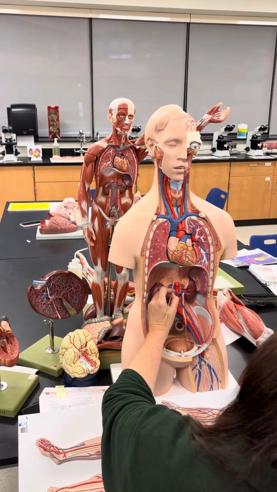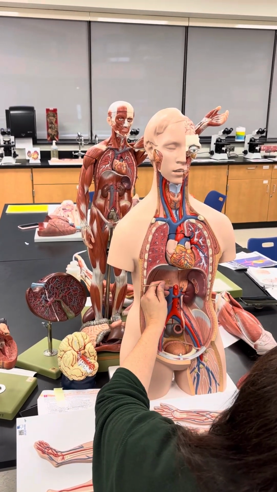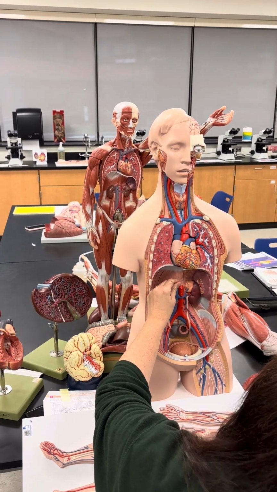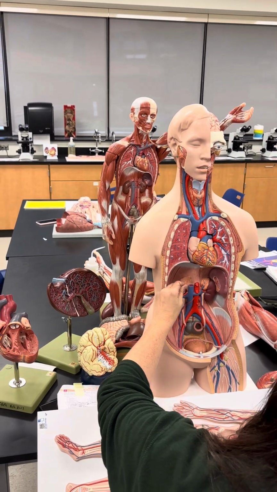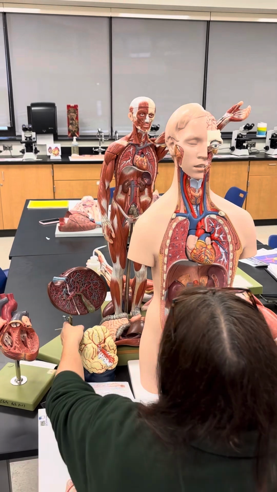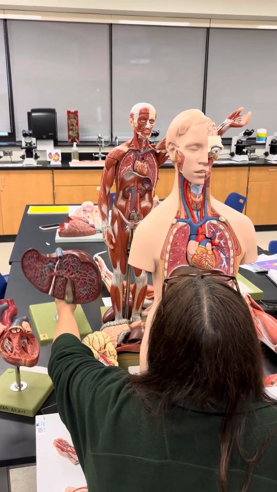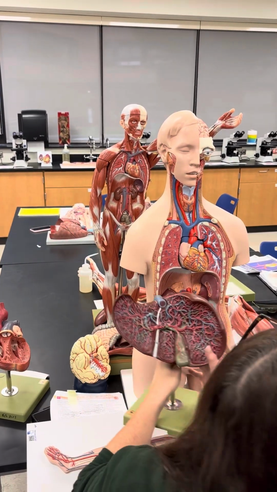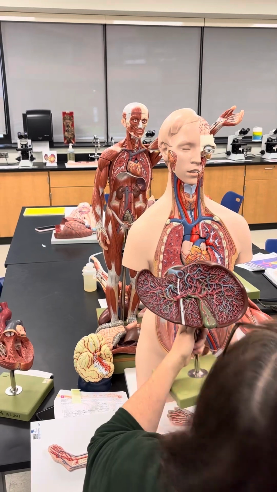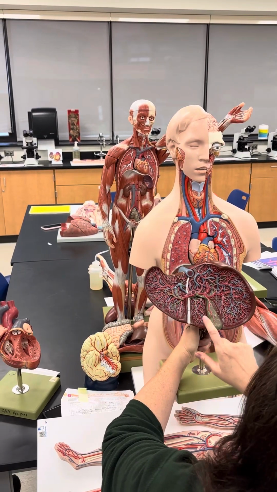Then, if you come back here to the celiac trunk, there is a third branch right here. And this branch goes over to your liver, and that is your common hepatic artery. Remember, I said for those liver arteries, always look at the liver. So anytime you see the term hepatic, think liver and go there.